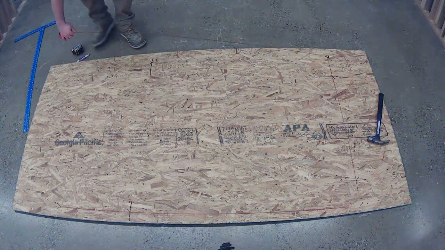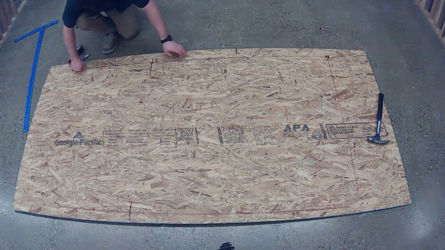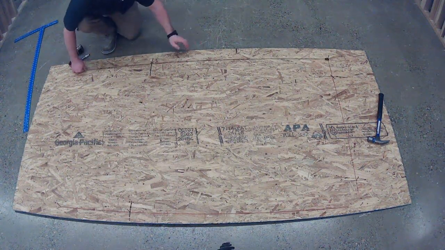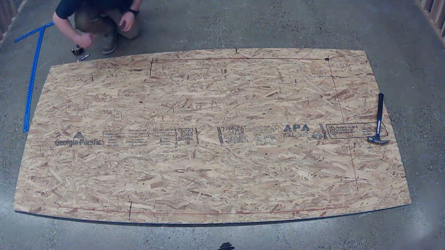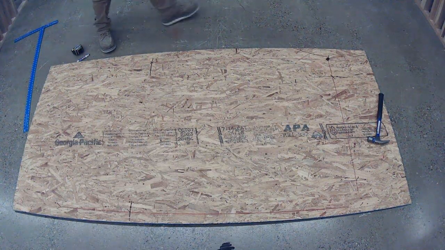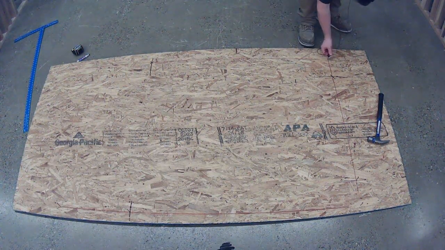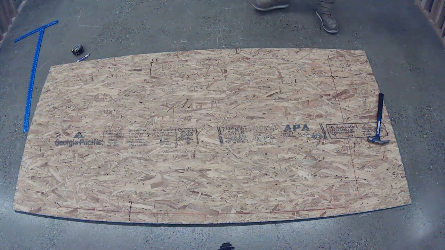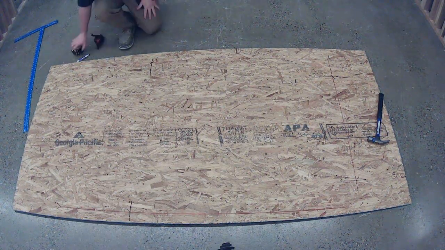So I'm just going to snap it through this intersection point and hold the string real tight. Then I just measure on this line to where my nail should be.